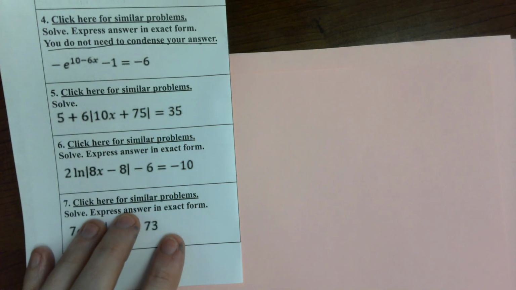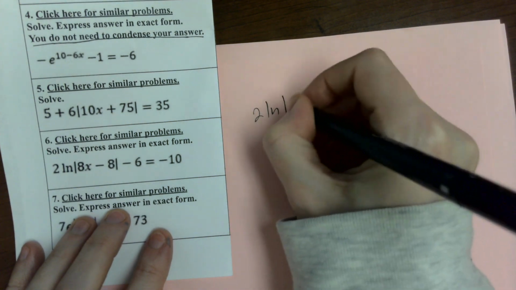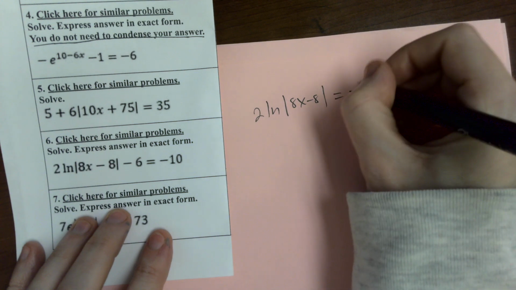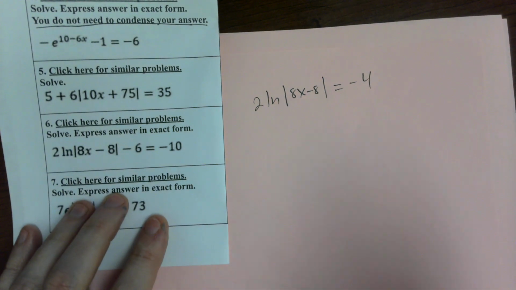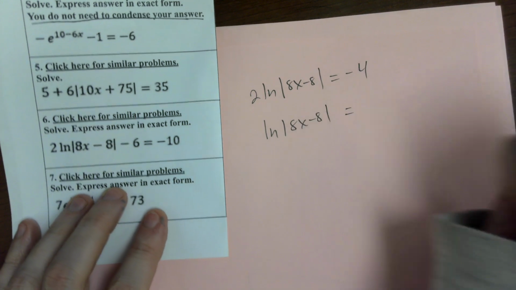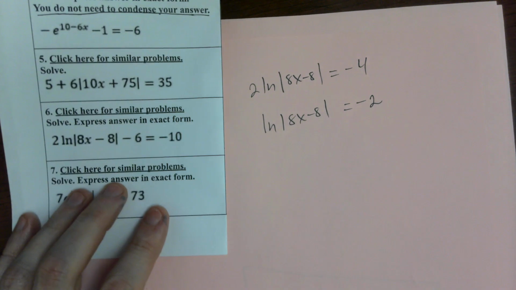Okay, so first I got to get the natural log by itself. So I'm going to add the 6. So 2 natural log equals -4 when I add the 6. Then I divide by 2, equals -2.